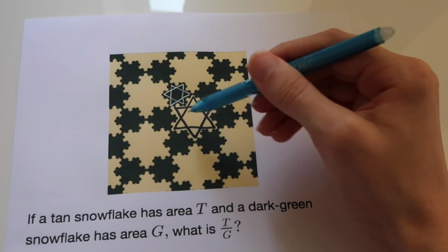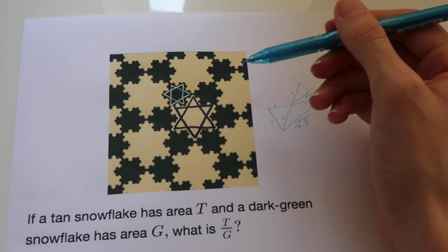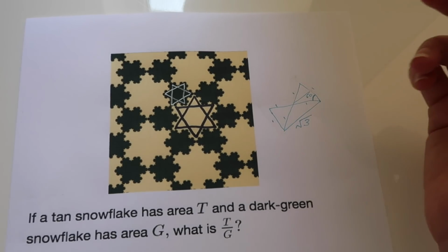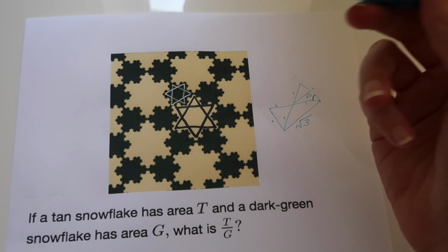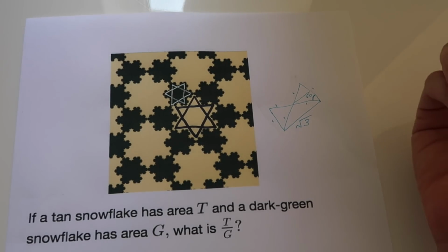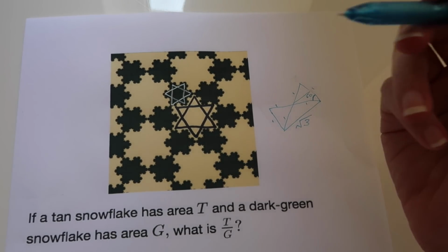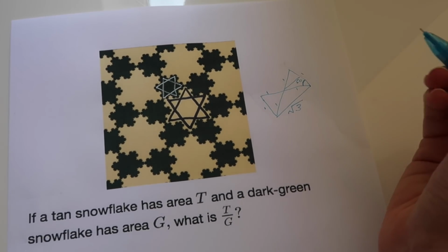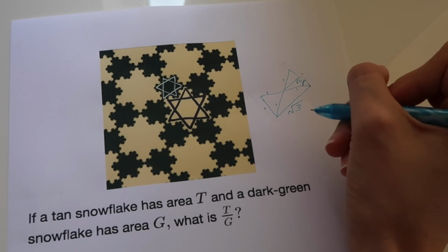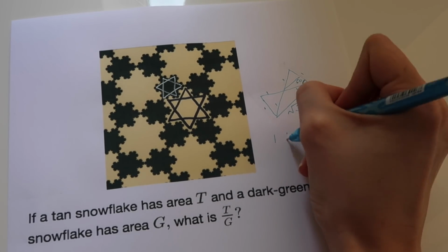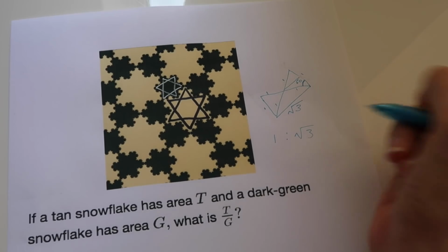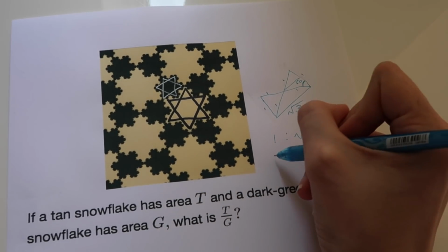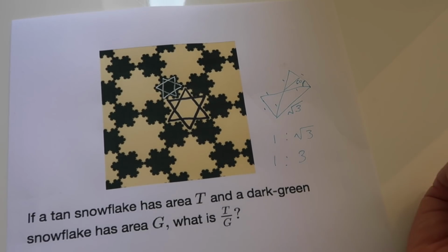These snowflakes are similar shapes, so everything's the same. One is just a little bit more zoomed in. Something to know about similar shapes is that the ratio of areas of similar shapes is the square of the ratio of corresponding sides. So if we know that the sides correspond as 1 for the smaller triangle and root 3 for the larger triangle, then the ratio of the areas will be 1 to 3.